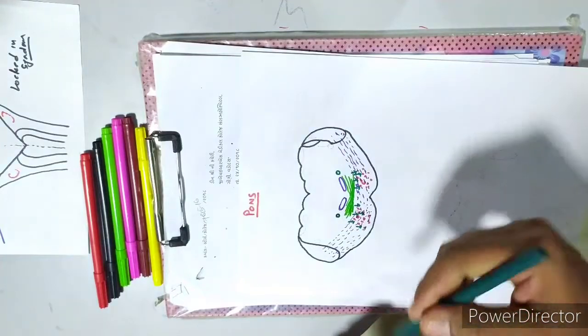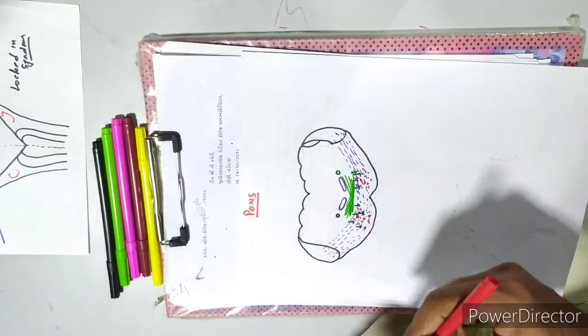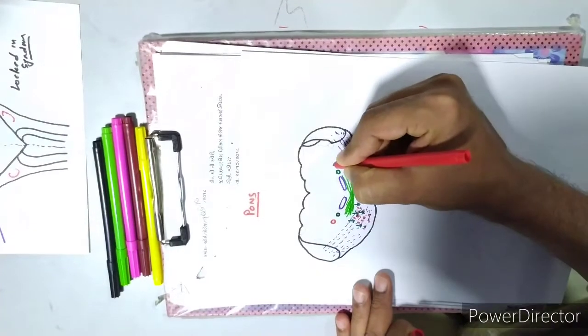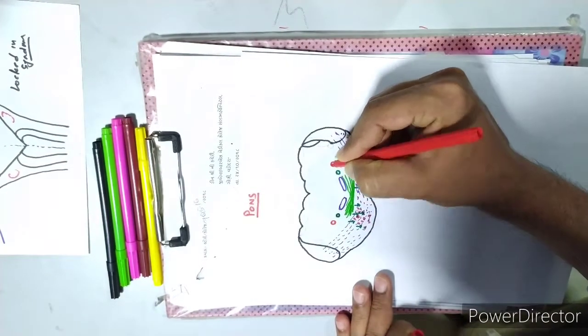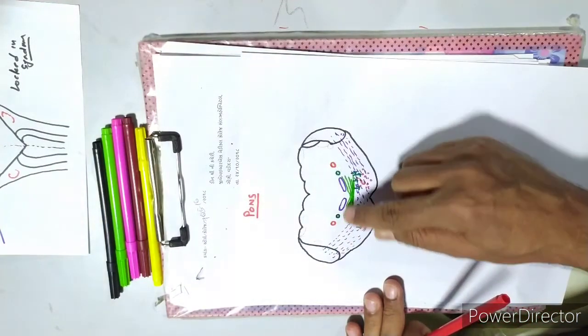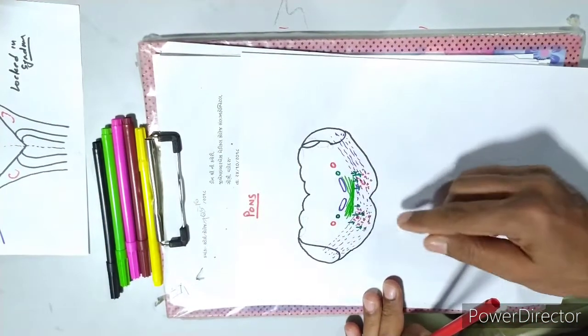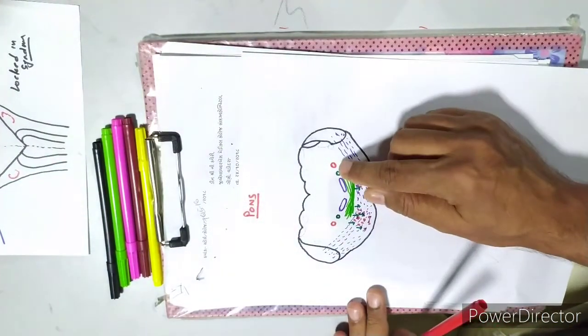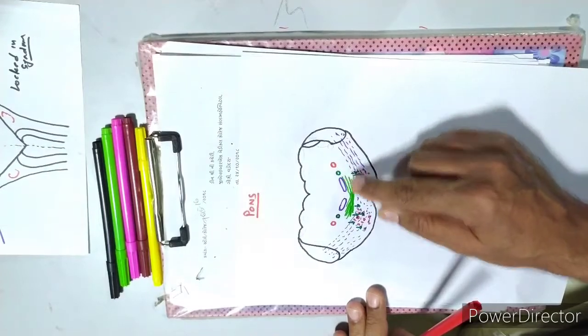Lateral to this, again another lemniscus, the spinal lemniscus, and the spinal lemniscus carries the fiber of the lateral spinothalamic tract, that is the pain and temperature from the opposite side of the body. So this is the spinal lemniscus.